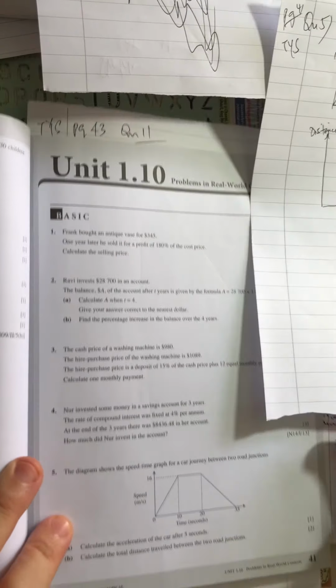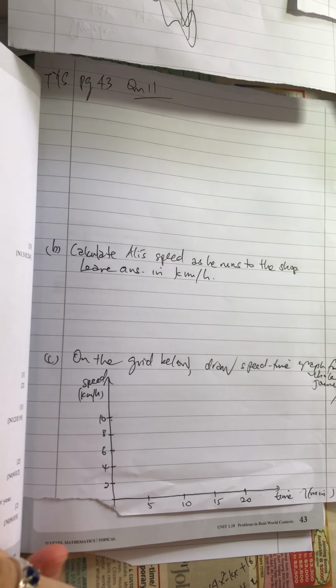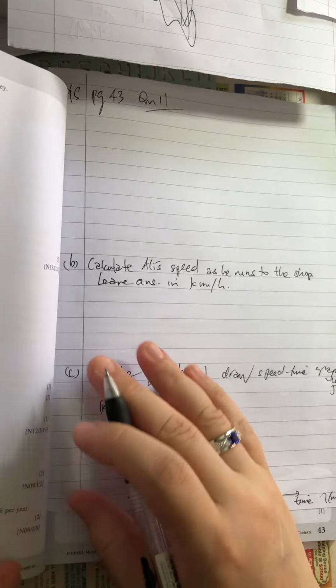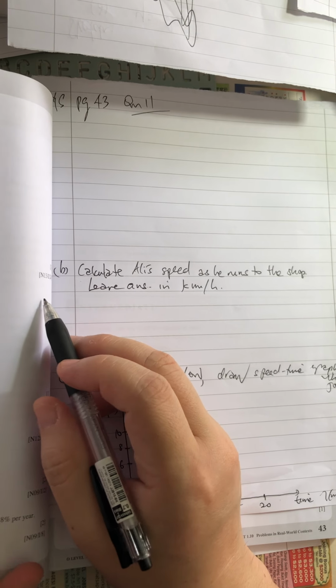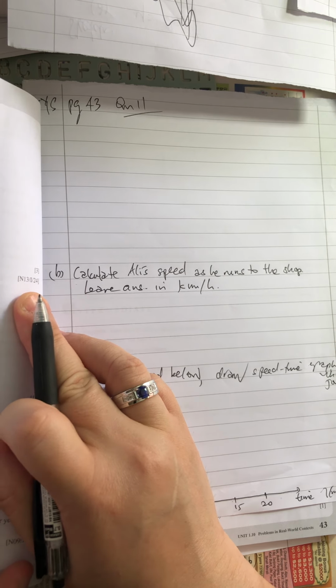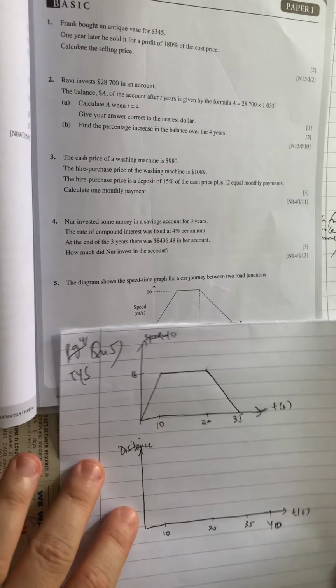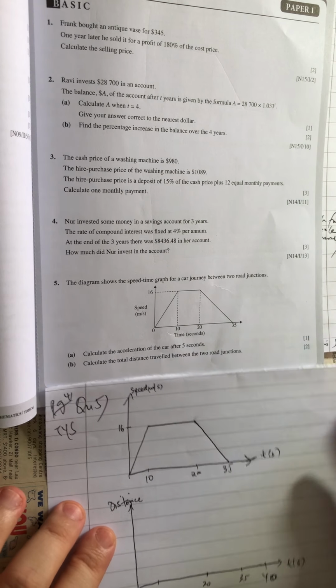I have the question here. I am doing November 13, paper 1, question 24. Never mind, just refer to this question here. It's the same as the one in your book.